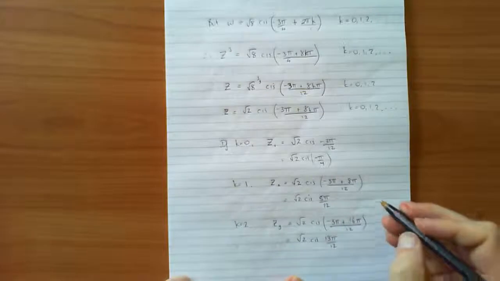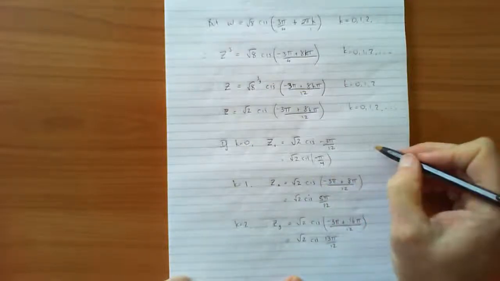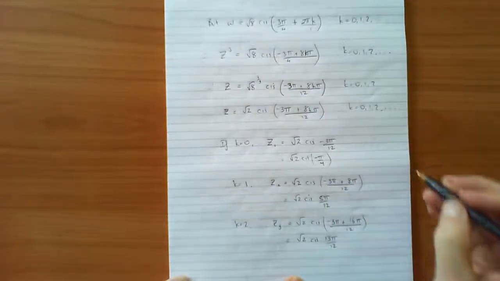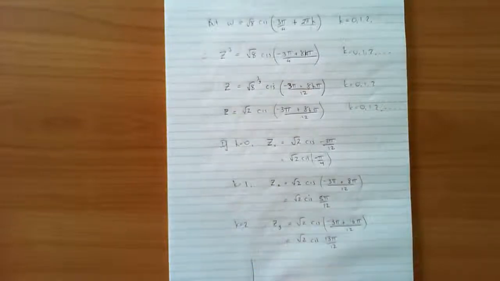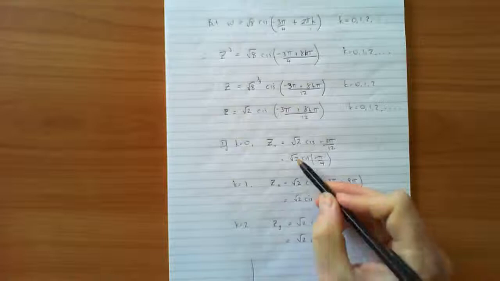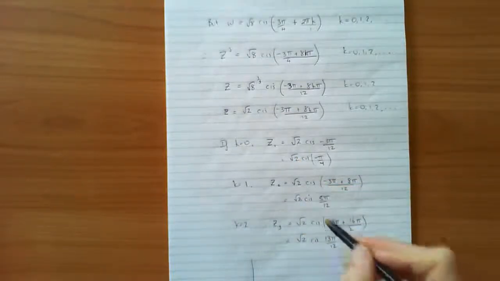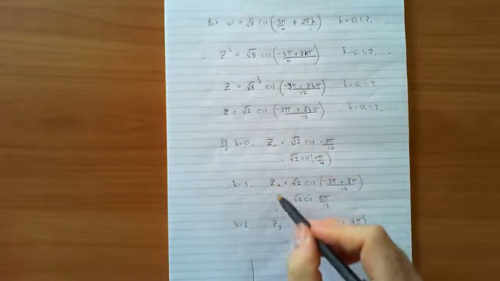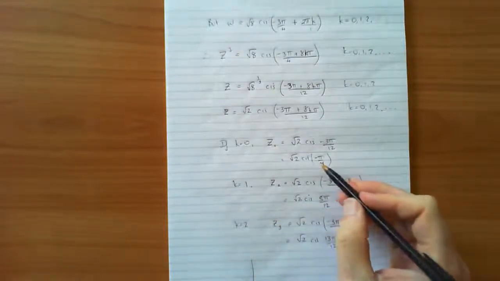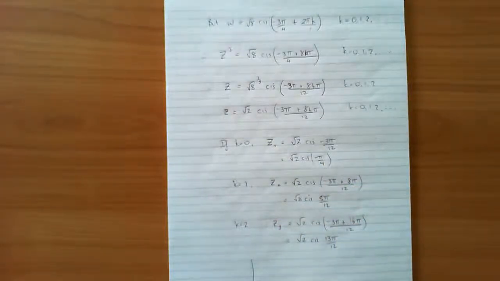Now have a think about where all of these solutions are. Let's draw them on one graph. The modulus, the distance from the origin, is all the same. So let's graph where this solution is, this solution and this solution. This one's at minus pi on 4. Minus pi on 4 will be down there. So one of them's here, root 2 out from the origin.